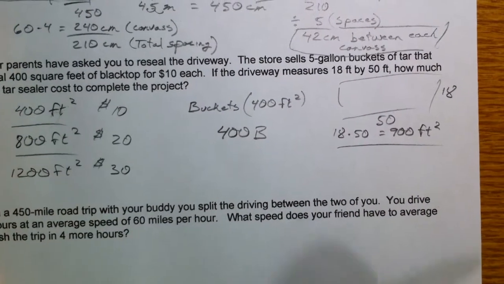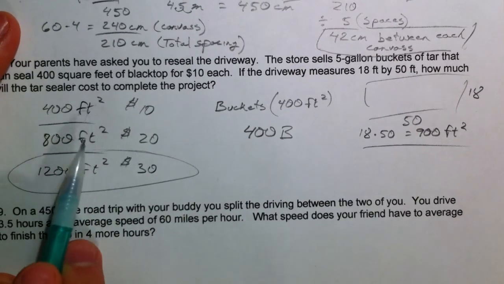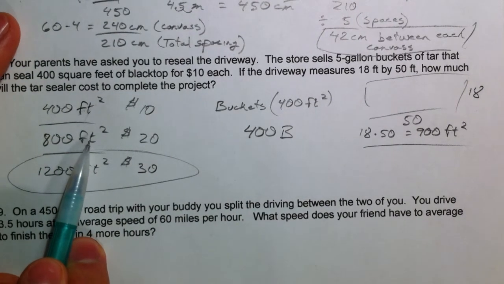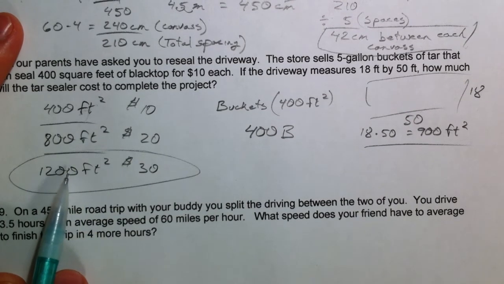Now, 900 square feet, we're going to have to use, just 2 buckets aren't going to cut it. It's going to be a little short, probably not going to be a good job. So you're going to want to go with the 3 buckets.